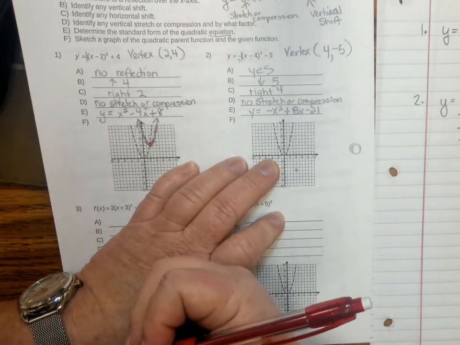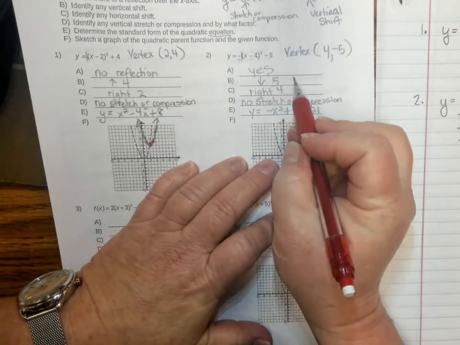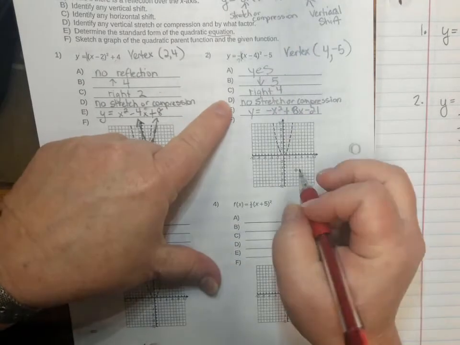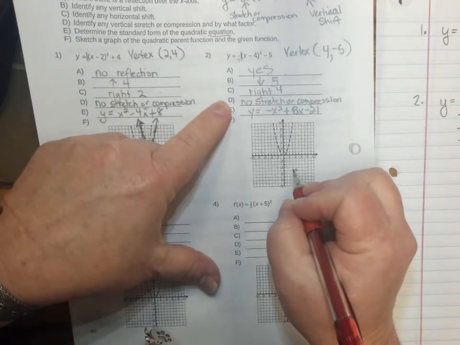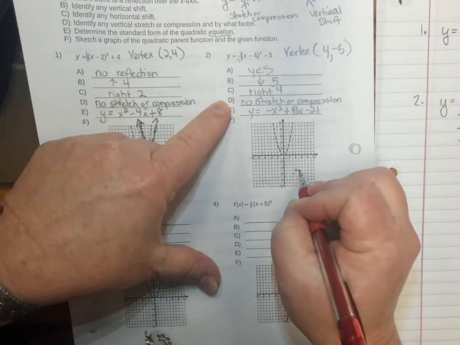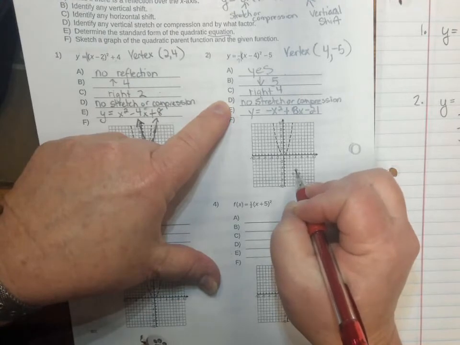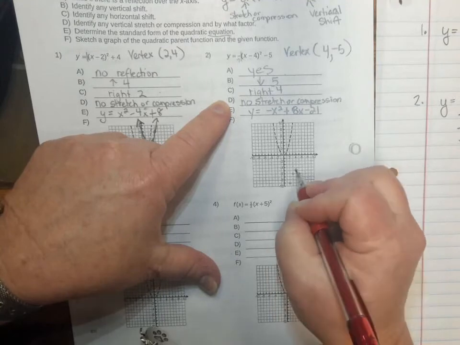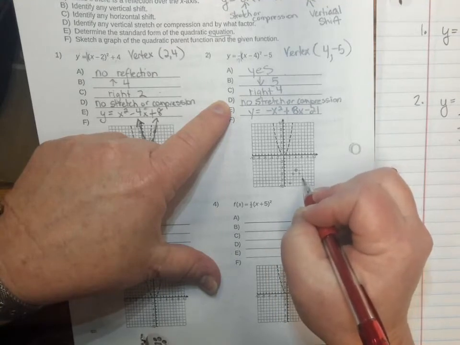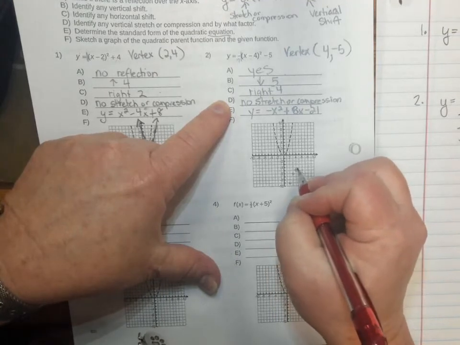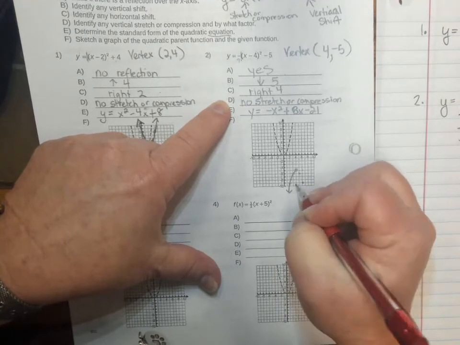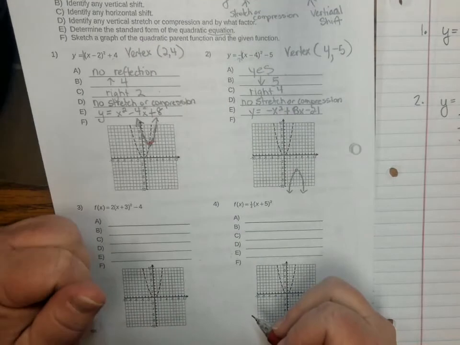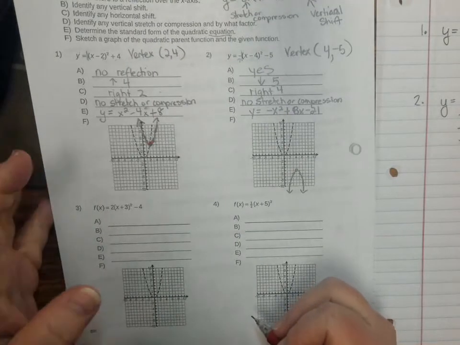And it says it does not have a stretch or a compression, so we know we're just going to go over 1, down 1, over 1, down 1. We're going to go over 2, down 1, 2, 3, 4, over 2 and down 1, 2, 3, 4, and I can draw my parabola. Pretty simple. Okay. All right, so here we go.